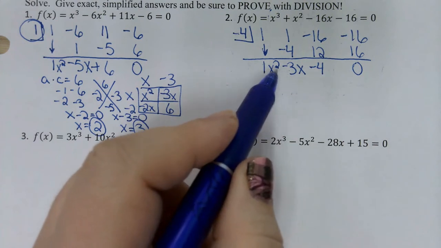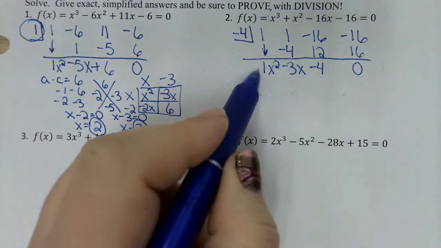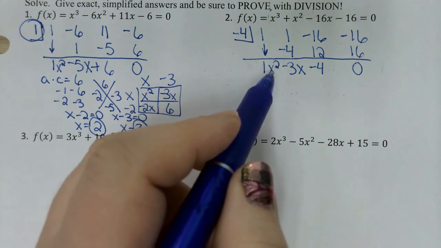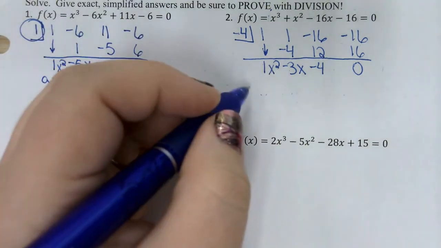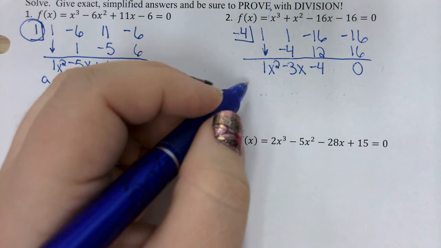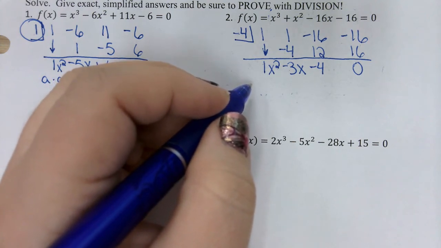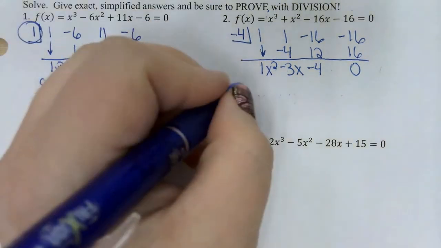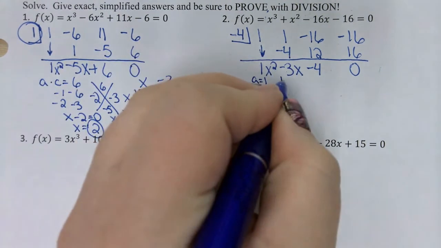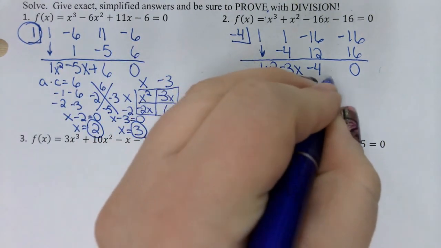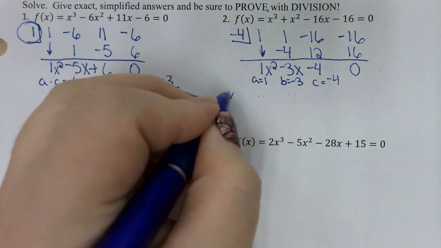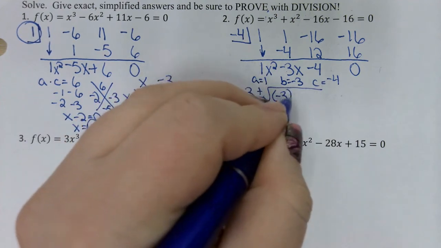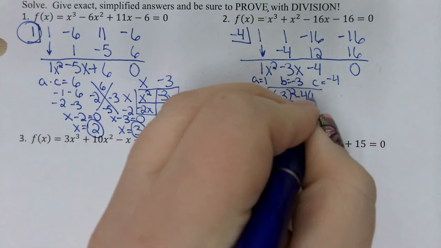Now, if you had used PolyDoku, you would get the same depressed polynomial, and you would use either quadratic formula or factoring to solve the rest of it. So quadratic formula or factoring would work because we saw all of the answers were nice, pretty answers. I used factoring on the previous one, so I'll use quadratic formula on this one. A is 1, B is -3, C is -4. X equals -b plus or minus the square root b squared minus 4ac all over 2a.